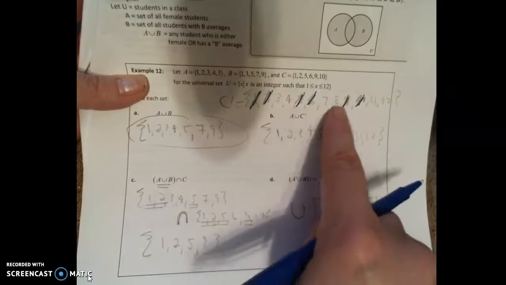But then I want to union that with A, which means bring it all in. Put it all together. So A is 1, 2, 3, 4, 5. Some of those are repeats, right? But then I also have a 7, 8, 11, 12 from the not C part, okay? And so that's union. Ors are easy to get answers, super easy.